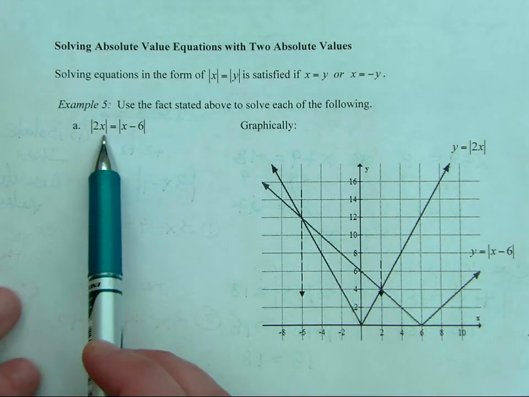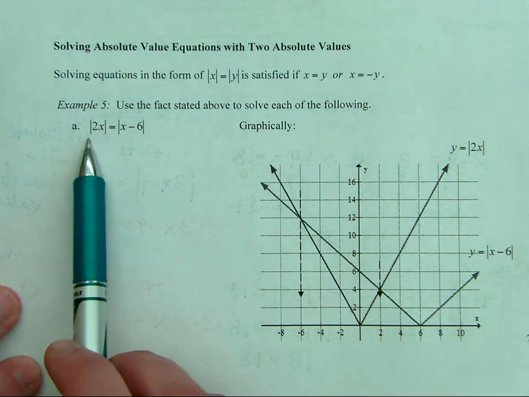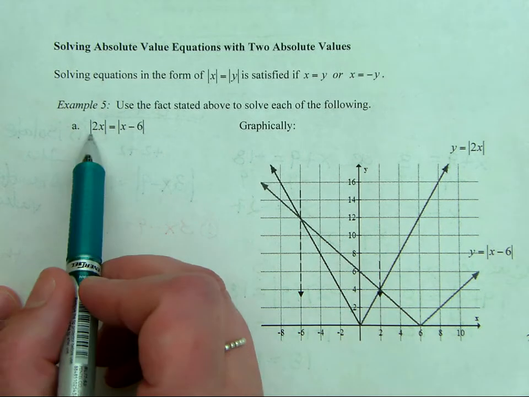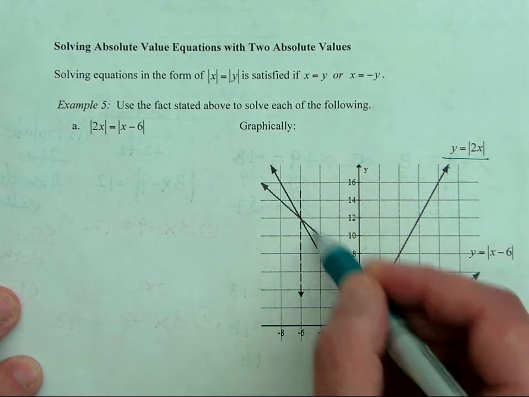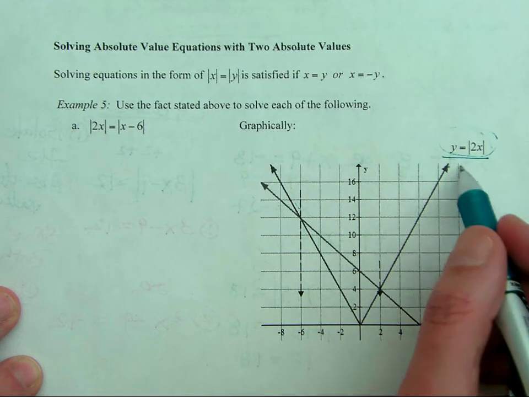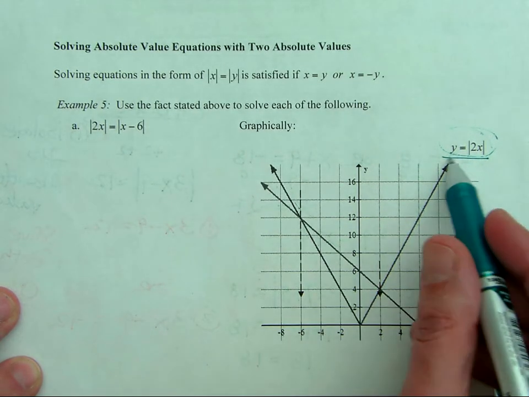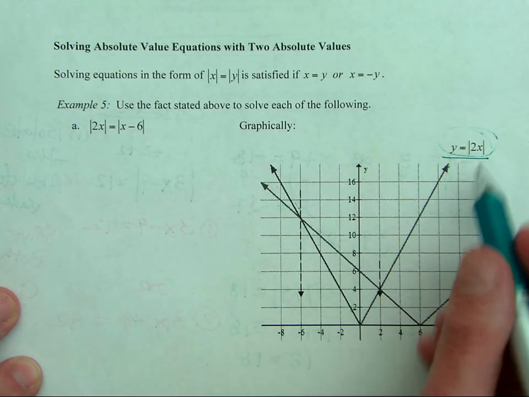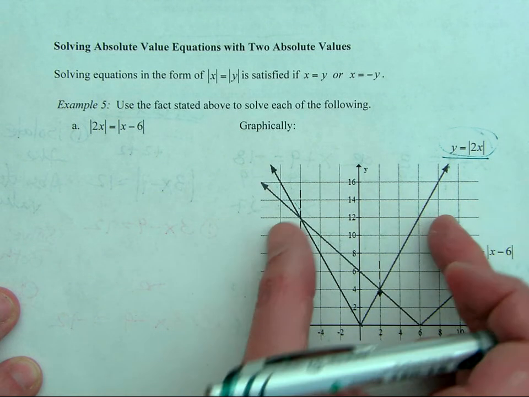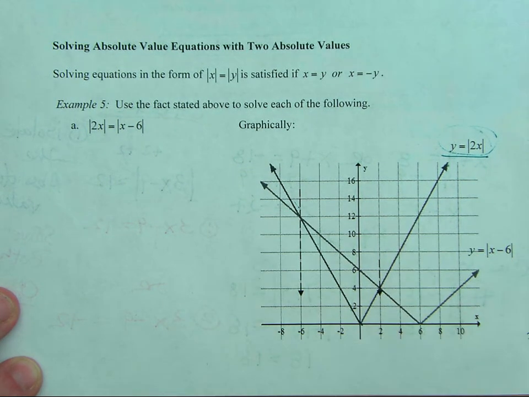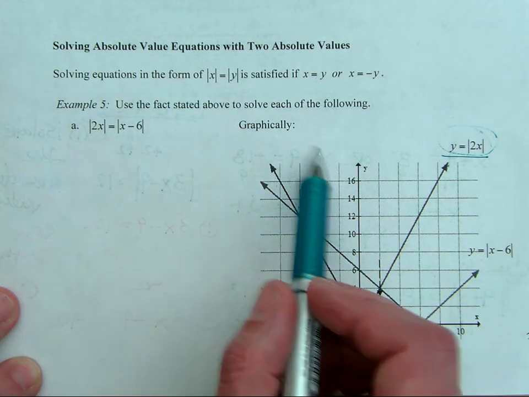So this one is solved graphically. And remember, to solve it graphically, we take the first side and set it equal to y. Here's the graph, and that's why they put the equation right next to the graph. That's the graph y equals 2 times the absolute value of x. We see that our absolute value just gets a little more accelerated, so it's a thinner V. And then we have the second side, y equals the absolute value of x minus 6.